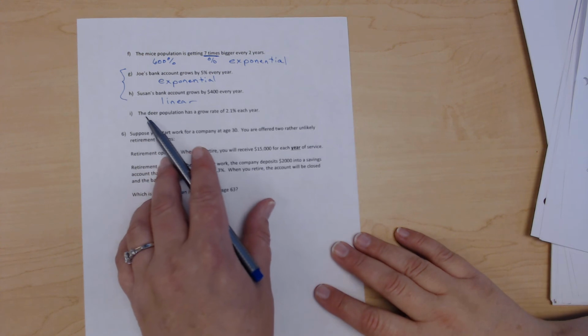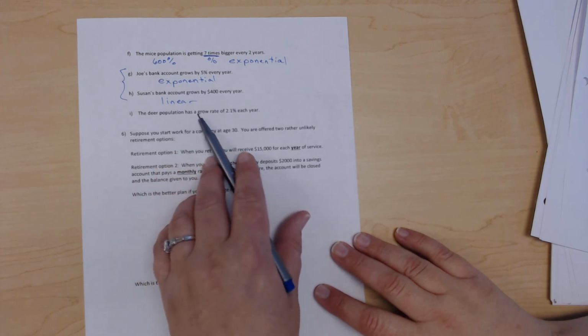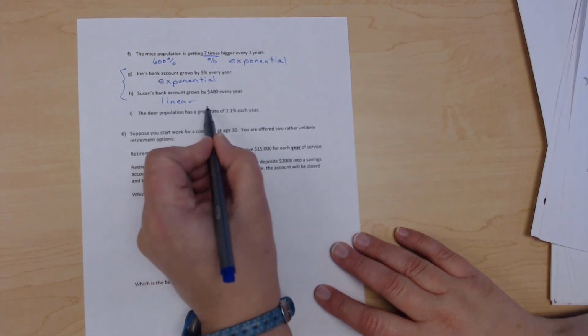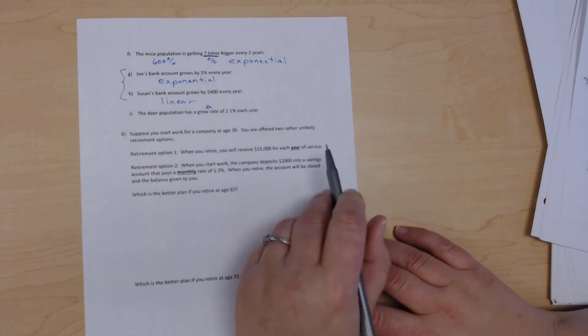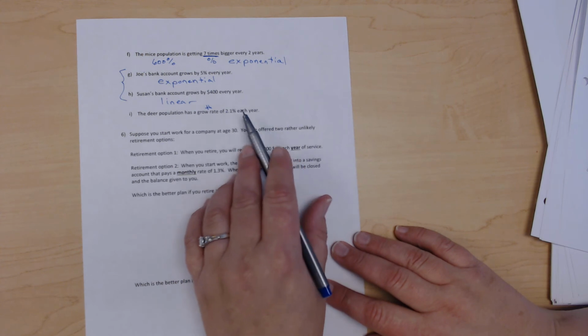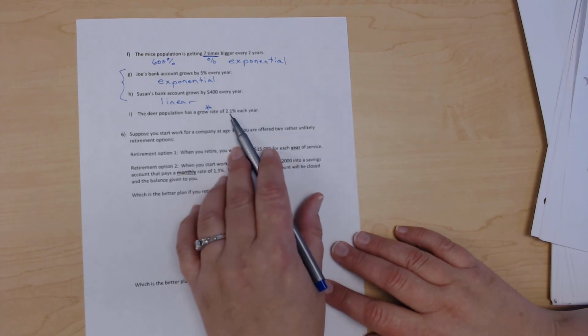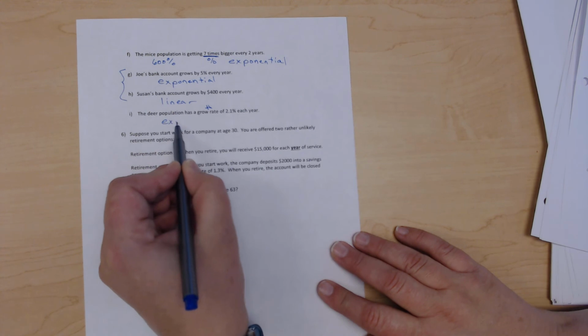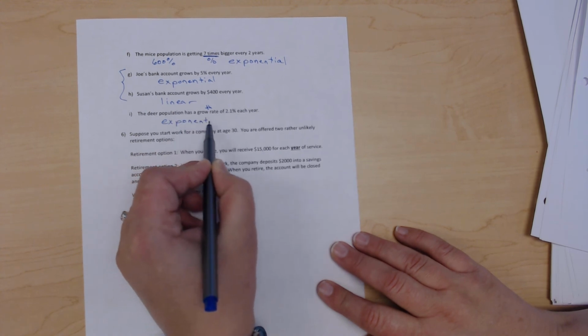Okay, here we go. Last one. The deer population has a growth rate of 2.1% each year. As soon as it's a percent, exponential. Okay. All right. Let's take a look.